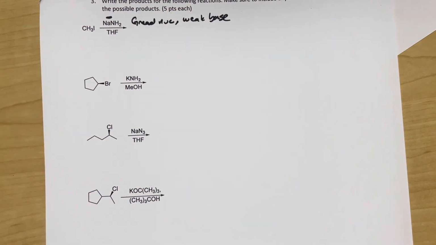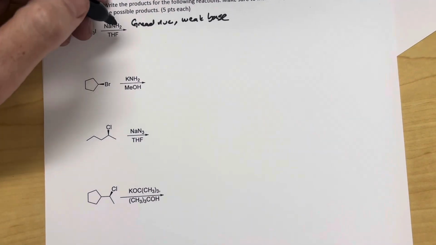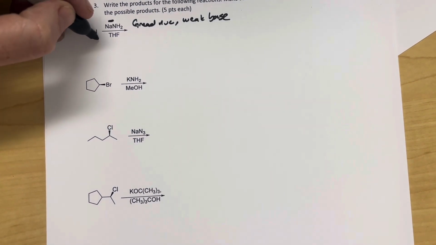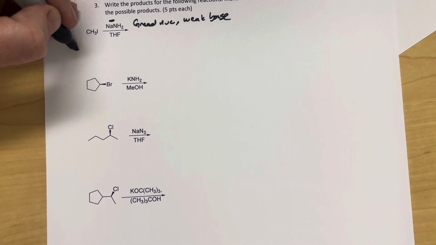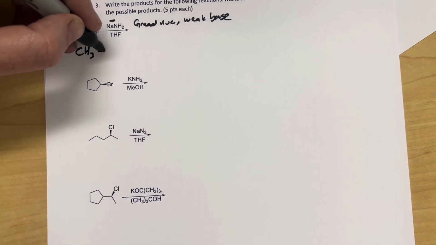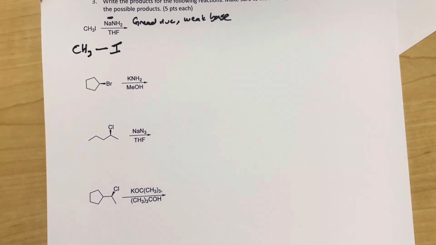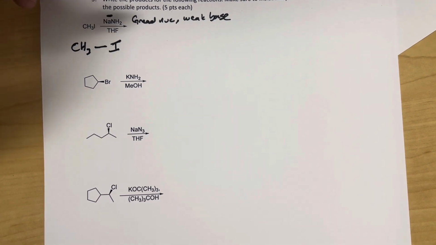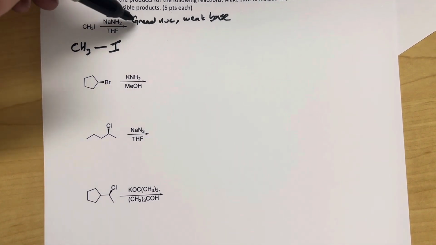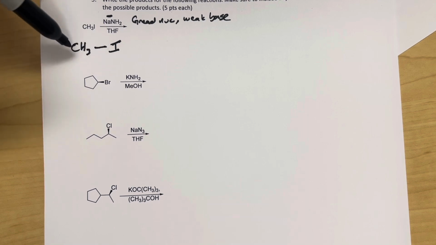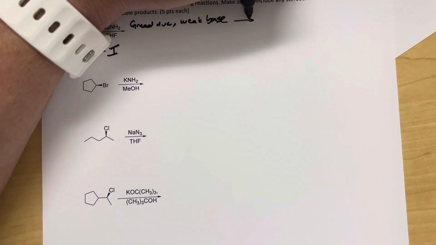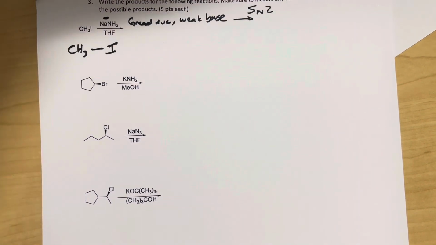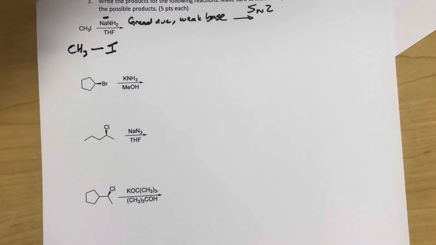I do notice that this is methyl iodide though. So essentially it's just a CH3 attached to an I. So we know it's a great nuke, and we know this is a methyl iodide, so it's primed for going through SN2. Right? So let's do that first.